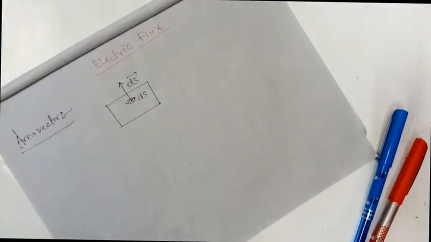So that's why area is a vector quantity, and the direction of this vector quantity should be along its normal, and the magnitude will be the magnitude of the area.